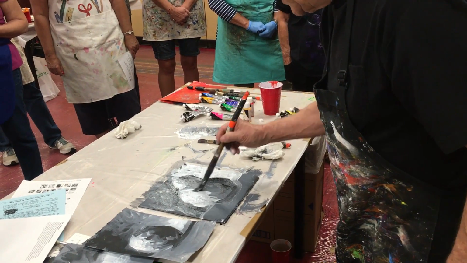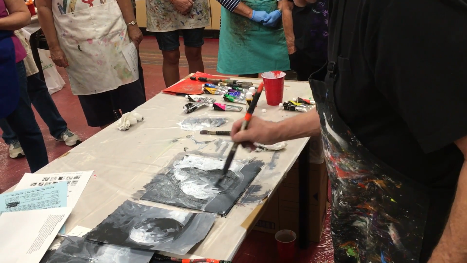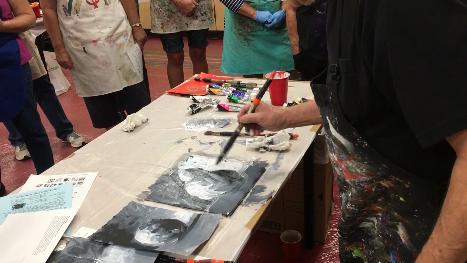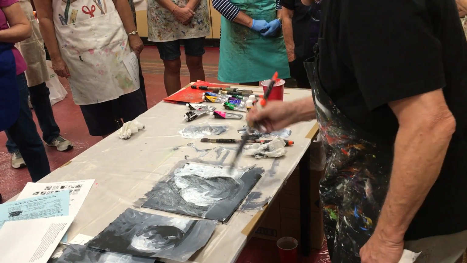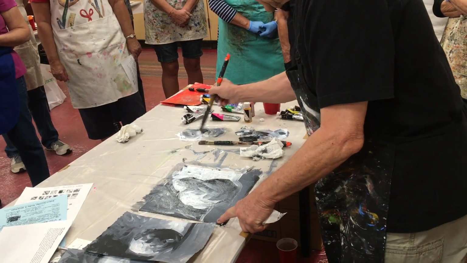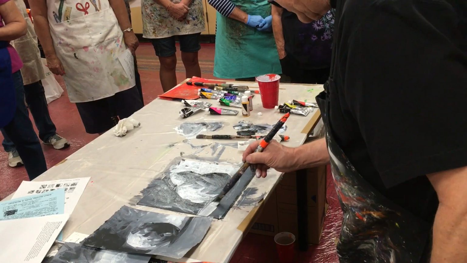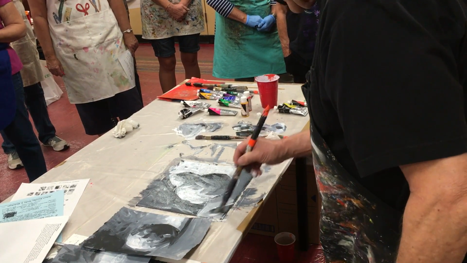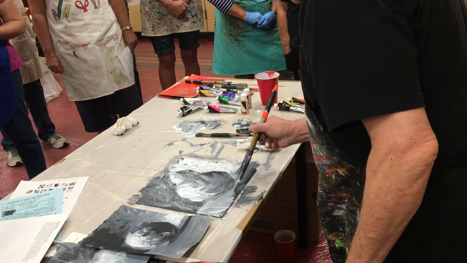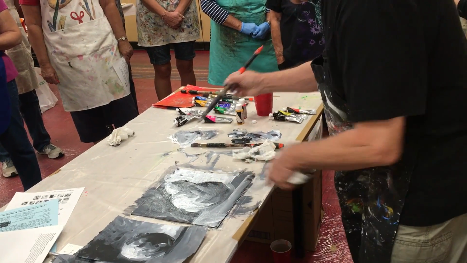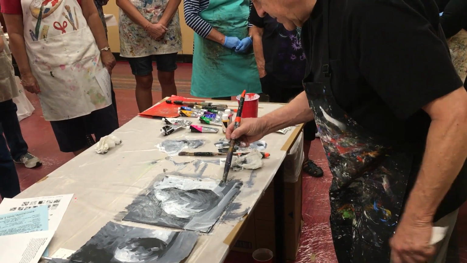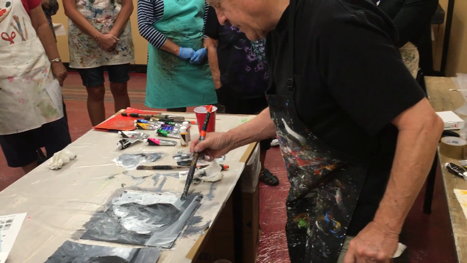Now we blend it a little bit, not blending like airbrush, but short, choppy strokes. And the table wants to be a little bit lighter. By making a table a little bit lighter, I'll be able to see the shadow. I can create my own shadow just by picking up the gray that's already on there.